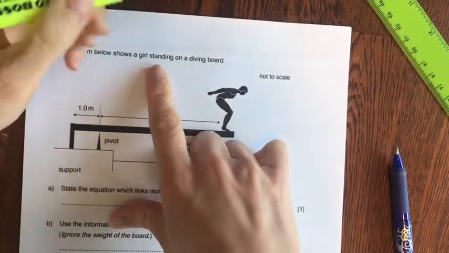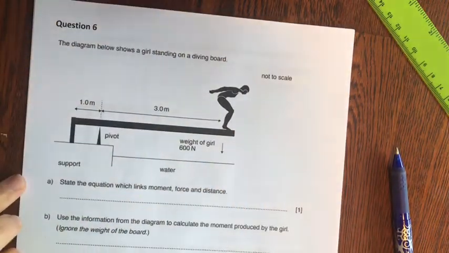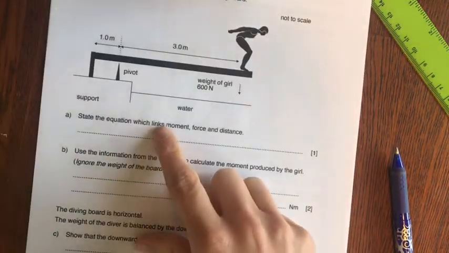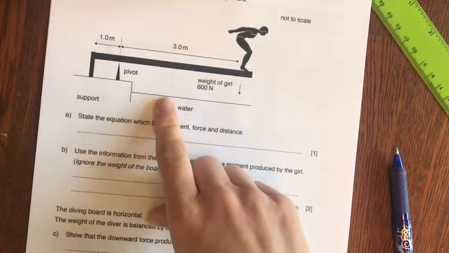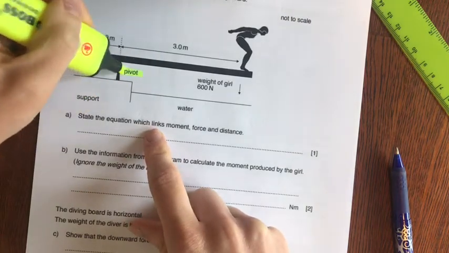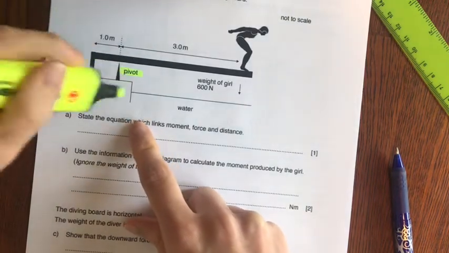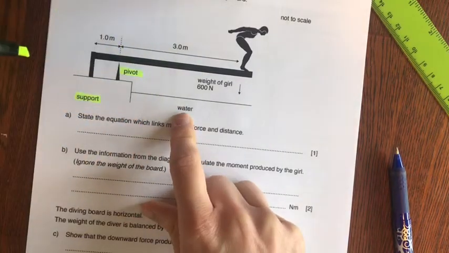Okay, the diagram below shows a girl standing on a diving board. Don't really need to highlight anything there, I don't think. And then I'm going to just really have a look into this diagram before I go on to anything else. So we've got a pivot here. There's some support for the pivot here and the board. We've got obviously the water that she's going to jump into.